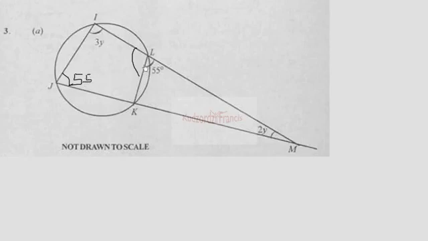You can find this angle, whatever it is, then subtract it from 180 to give you this, because it's a cyclic quadrilateral. Then also taking the triangle as a whole, taking triangle JIM, we know that 1, 2, 3 must give us 180.